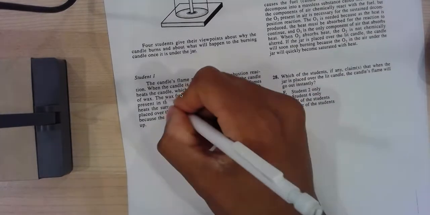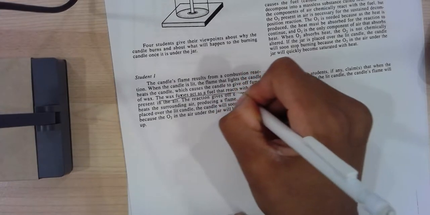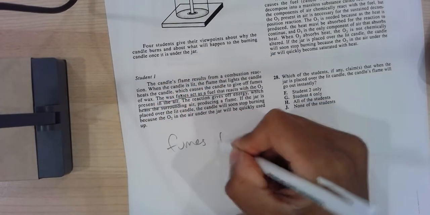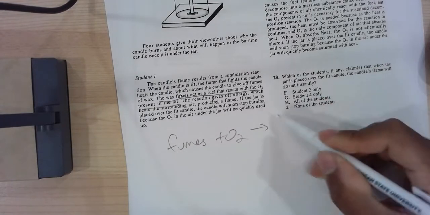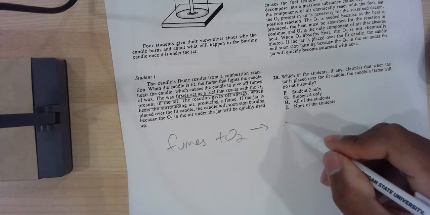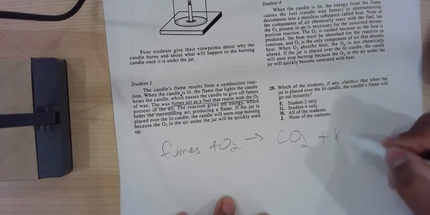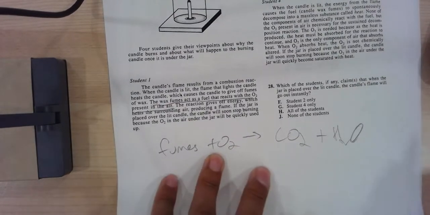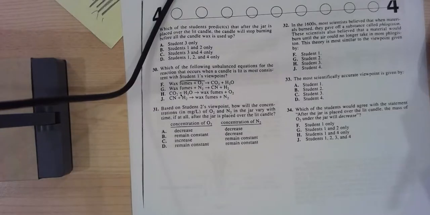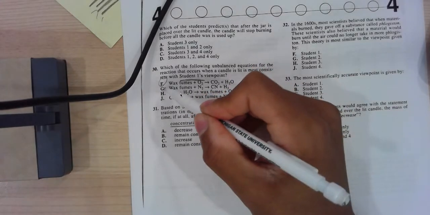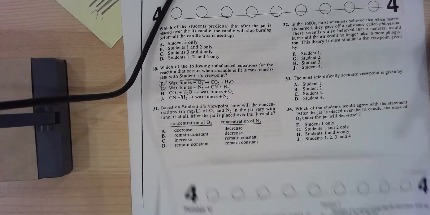Good. The wax fumes act as a fuel that reacts with the O2 present in the air. So what's reacting? Fumes plus O2. And if it's yielding a fire, what does a fire always give off? CO2 plus what? Yeah. All right. Which one is that? Good. If someone put G, which one did they get mixed up with?